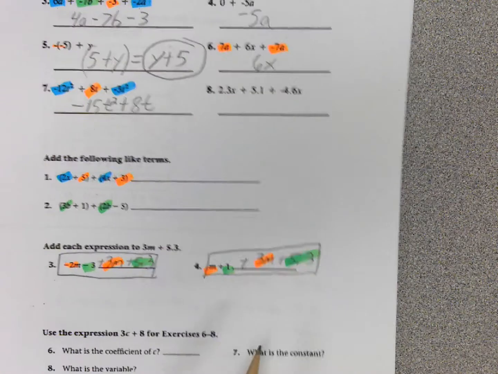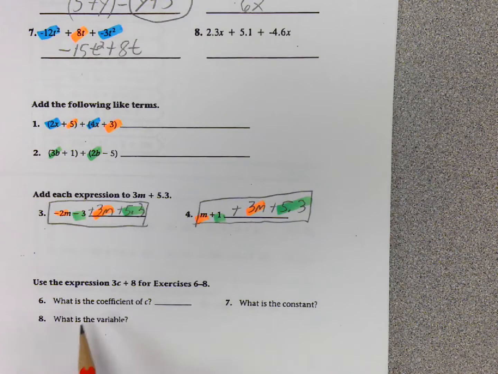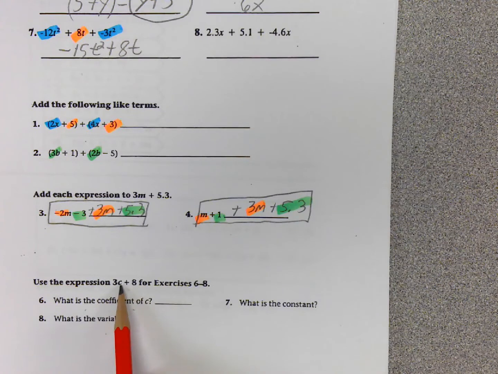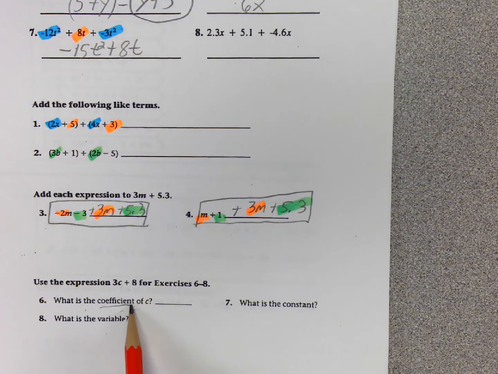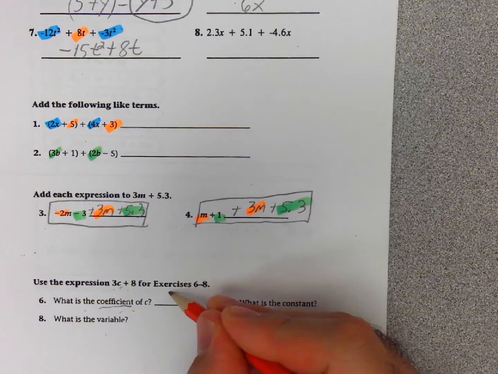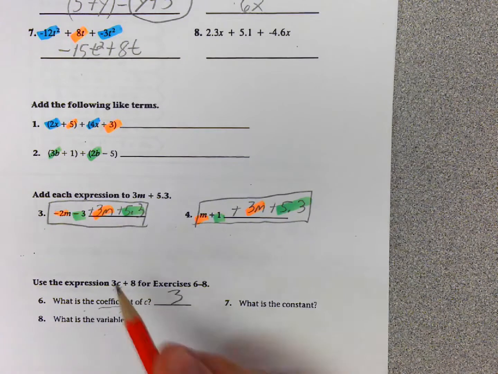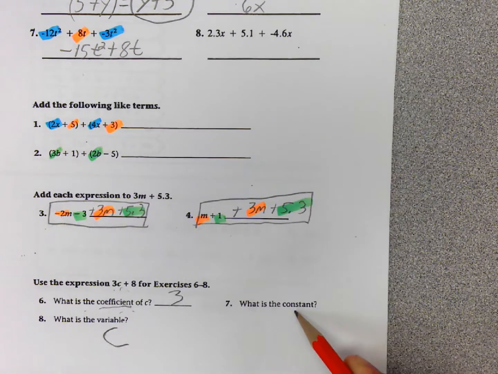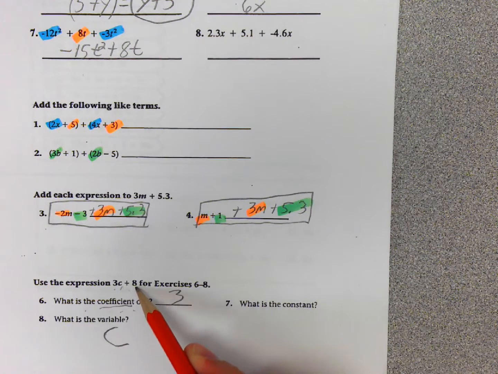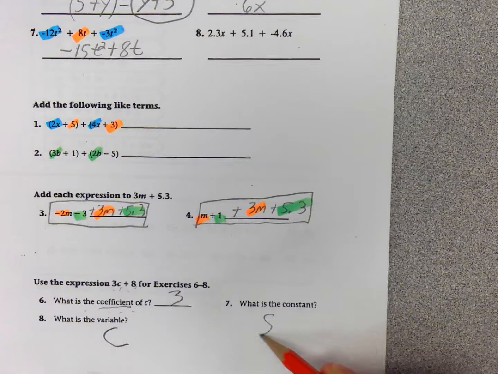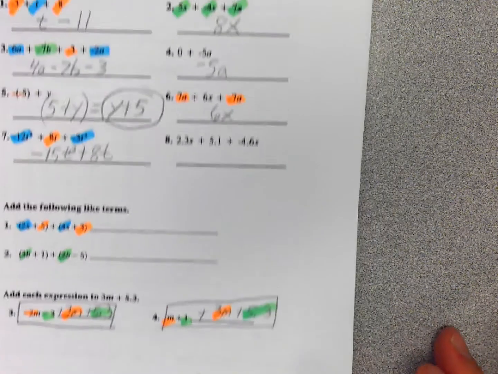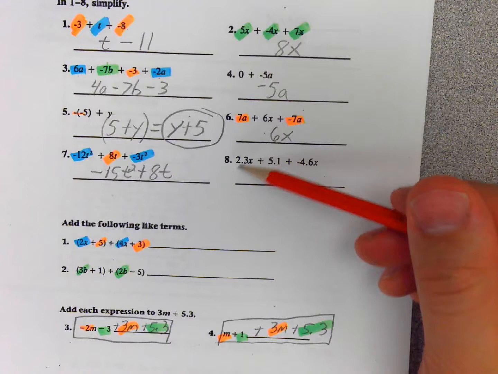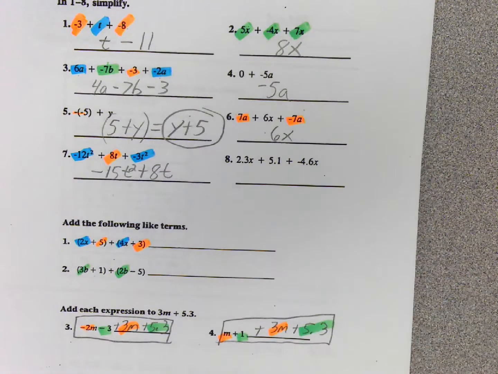Now, right down here, let's do this together. What is the coefficient of C? What's the number that's in front of C? Coefficient means the number in front. So what's the number in front of C? 3. What is the variable? Well, the variable here, the letter, is C. And what is the constant? What is the number all by itself? That's 8. All right?